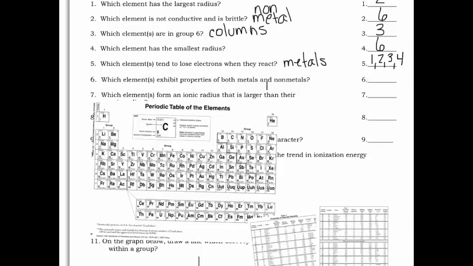Which elements exhibit both metal and non-metal properties? These would be our metalloids, or our semimetals. And we identified those as boron, silicon, germanium, arsenic, antimony, and tellurium. Essentially the ones that sit on or below each of the steps in our staircase, with the exception of aluminum.